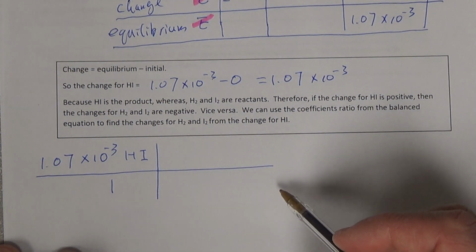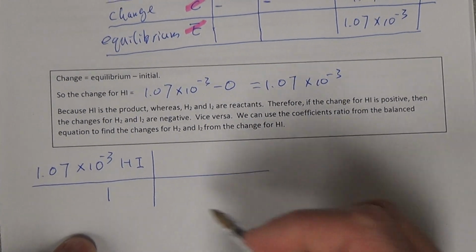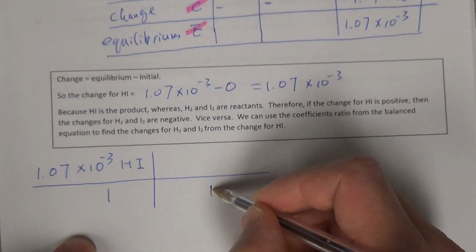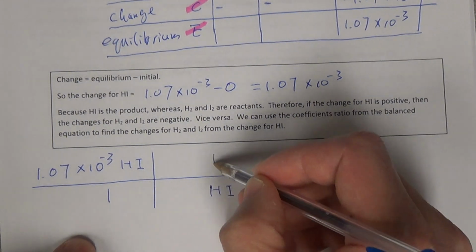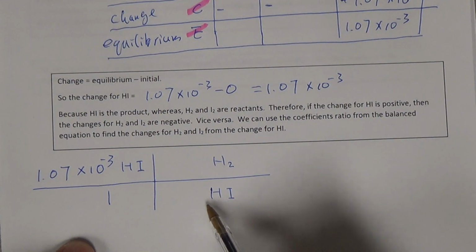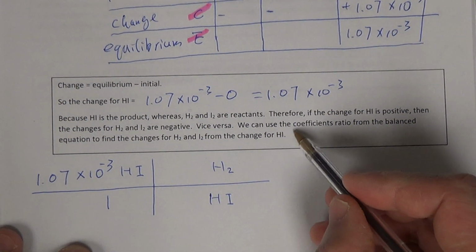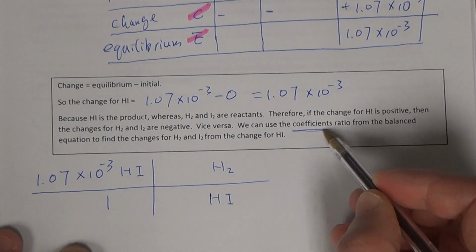Let's start by finding the number for H2 first. It doesn't matter. We want to cancel out the HI and get H2. Then what are the numbers for HI and for H2? We'll use the coefficients in the balanced equation.